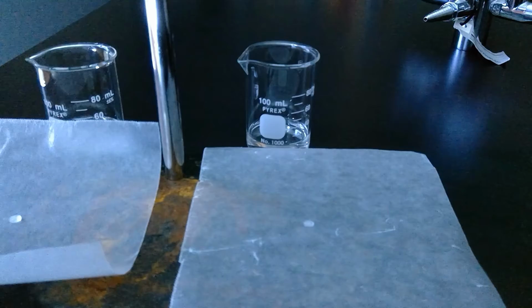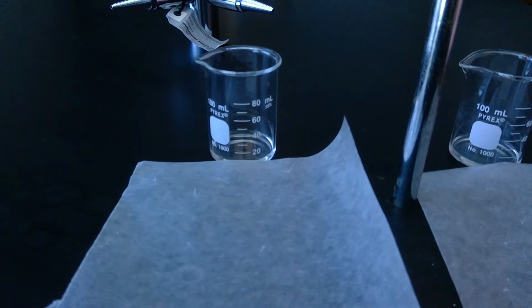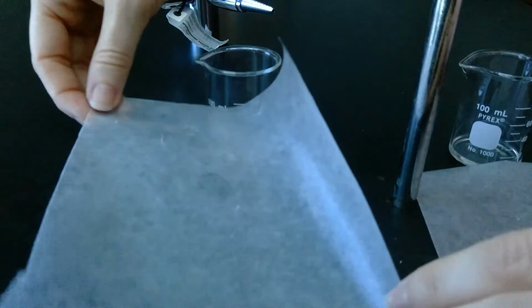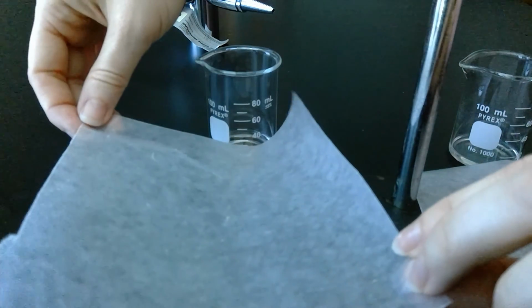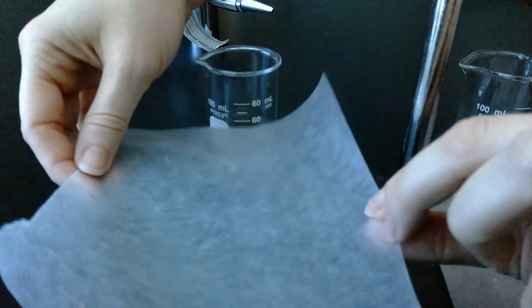Now we'll do the same thing with isopropyl alcohol. This one makes it really hard to see, but this flattens out and does not stay as a rounded drop, which is why it's so difficult to see.